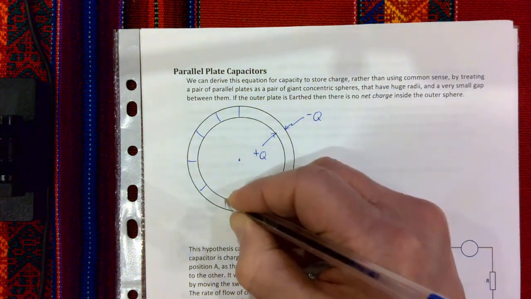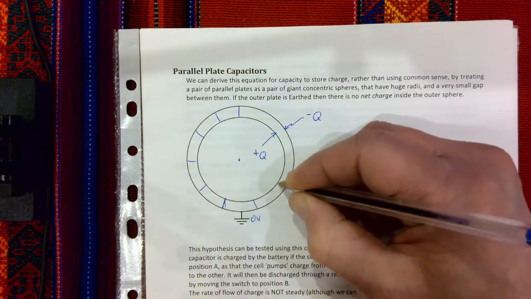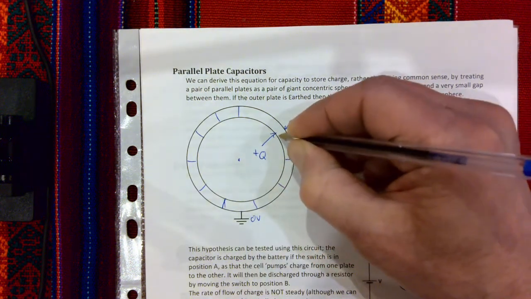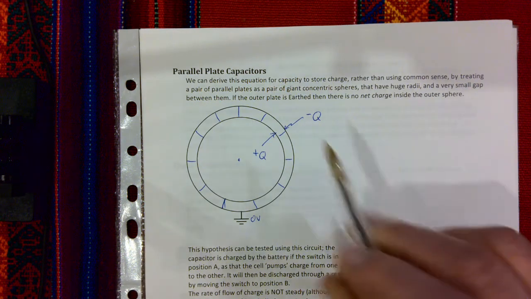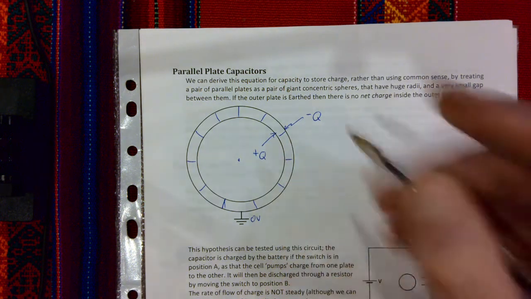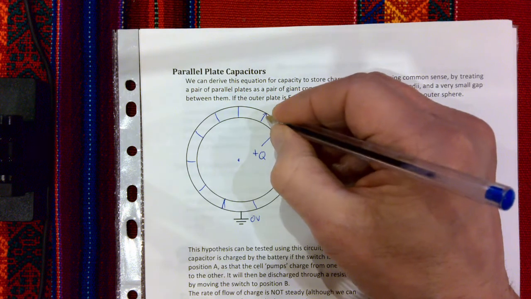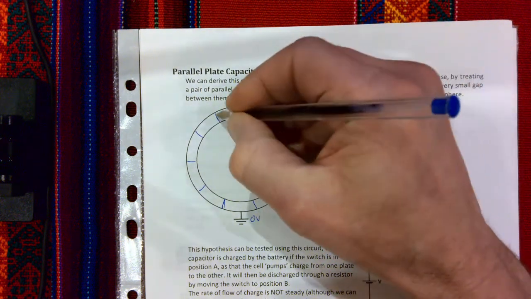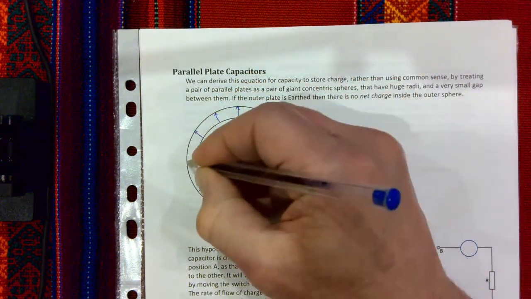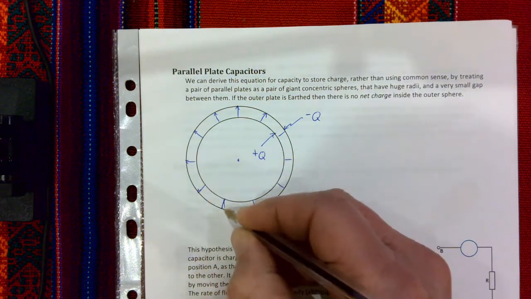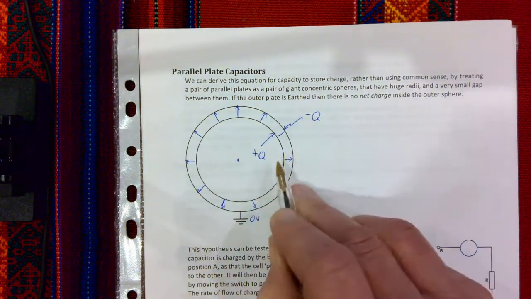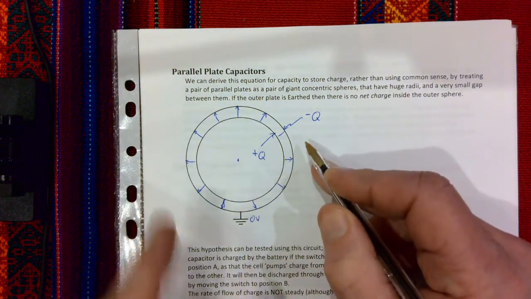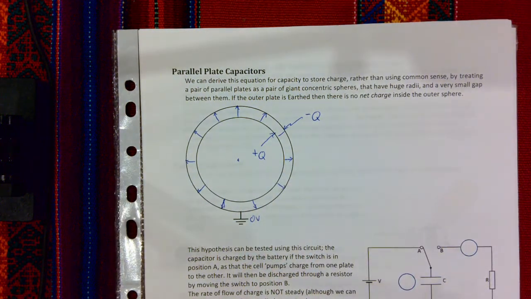Badly drawn that one, because you know they're at 90 degrees to the surface. You get a nice steady field between them, not bad. And we also know, of course, electric fields have a direction, so they go from positive to negative. Yeah. So there is our basic setup. We've magically managed to charge up the inside, and because of that we end up with a charge on the outside.